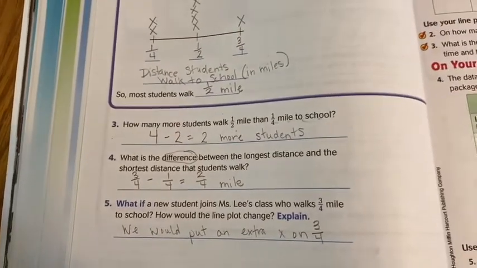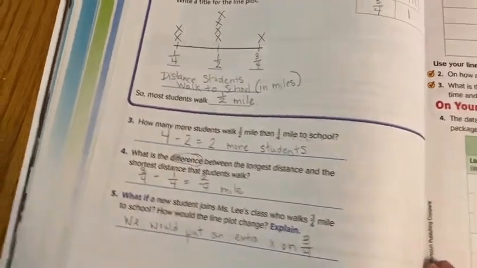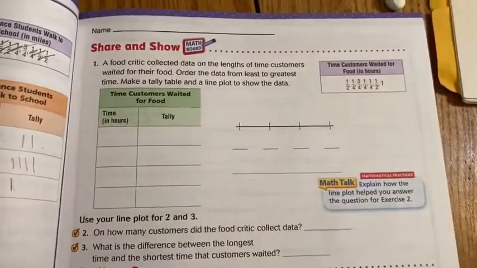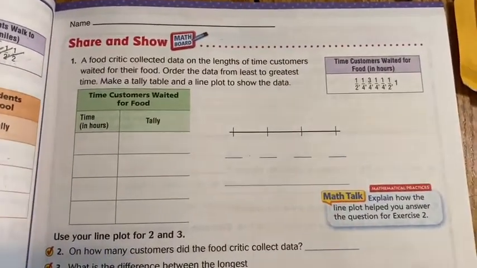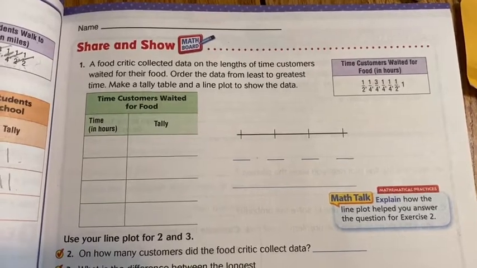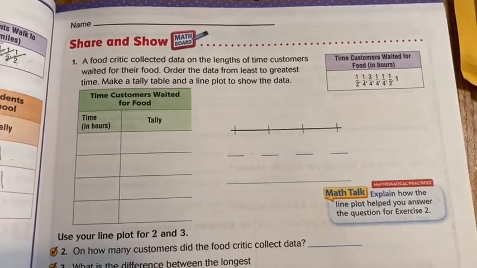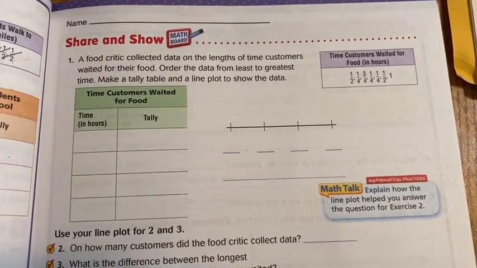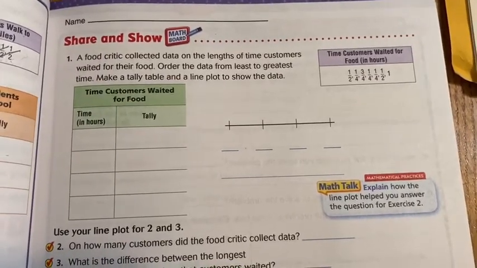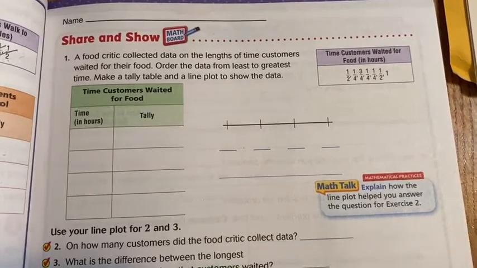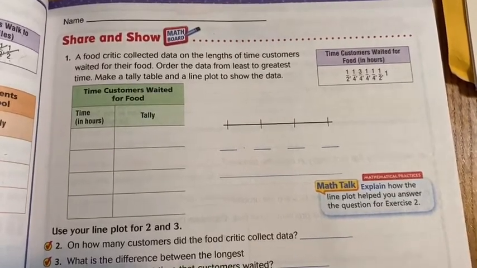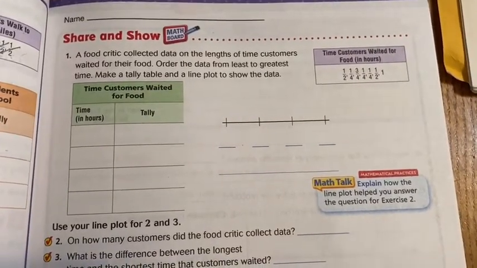Okay. All right. Moving on to share and show and on your own on page 463. A food critic collected data on the lengths of time customers waited for their food. Order the data from least to greatest time, make a tally table and a line plot to show the data.